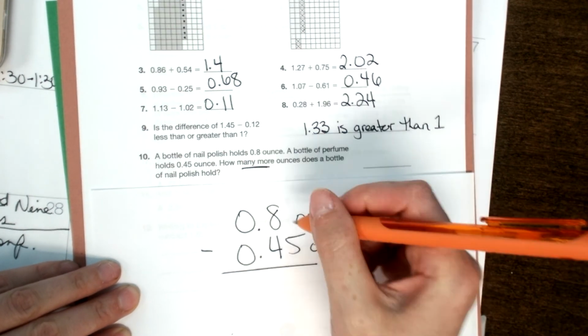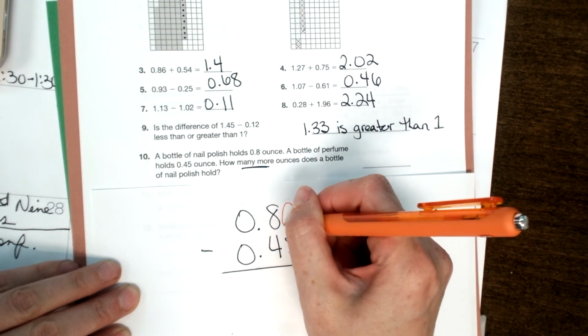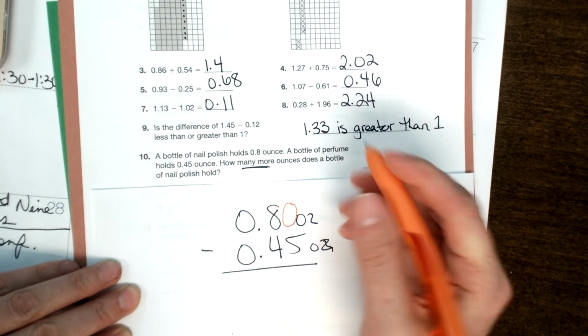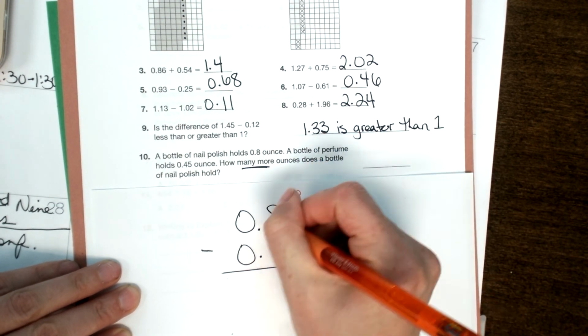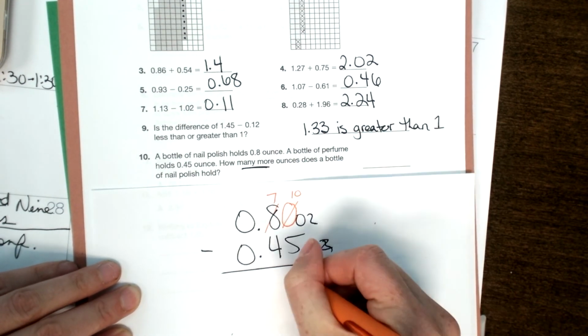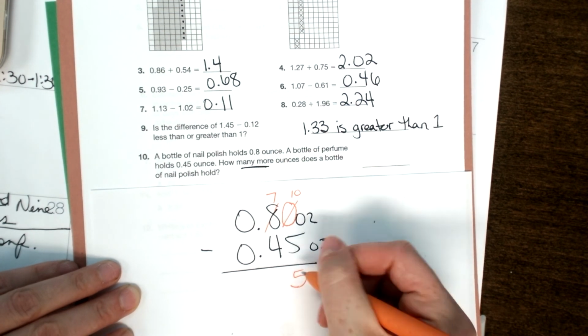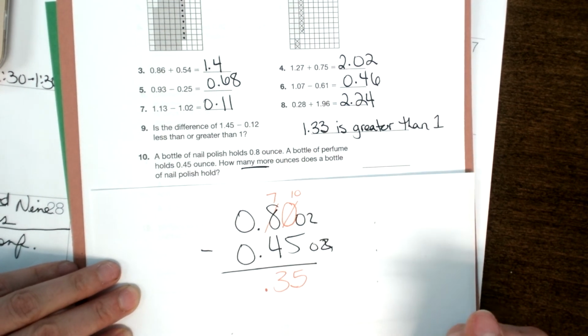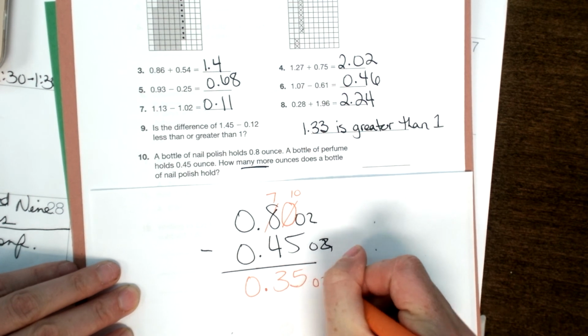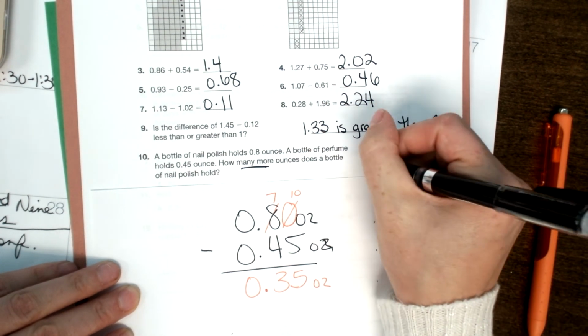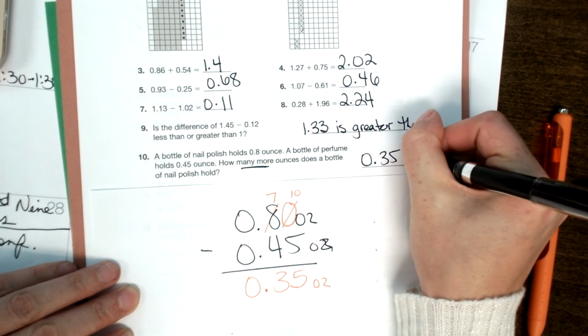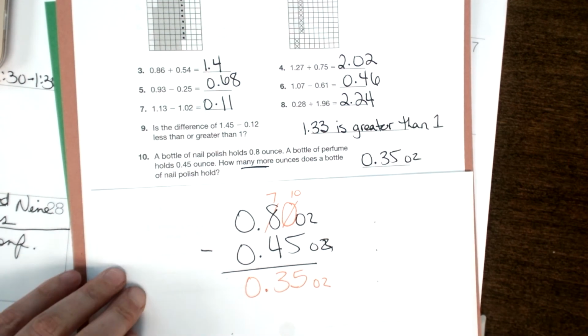Subtract your 45 hundredths. Make sure we're lining up those decimals. And what goes right here in this hole? A 0 does, because there's nothing there. And we're going to borrow. 10 minus 5 is 5. 7 minus 4 is 3. Bring down your decimal. 0 minus 0. So it holds 35 hundredths more ounces. OZ is ounces.